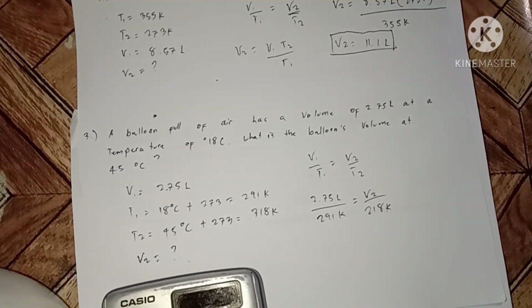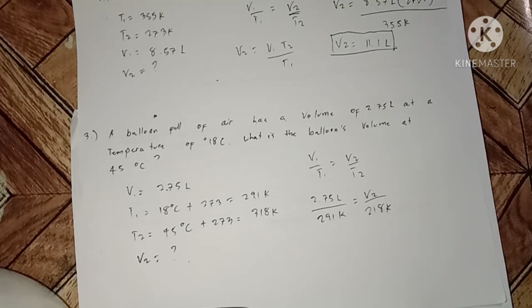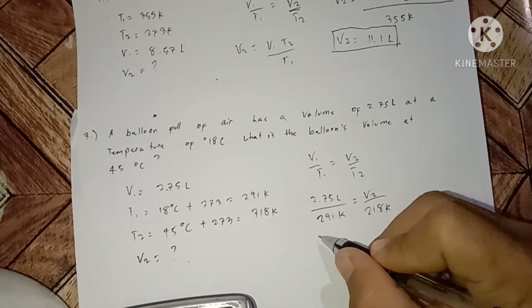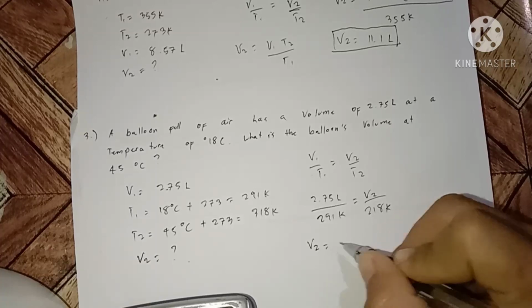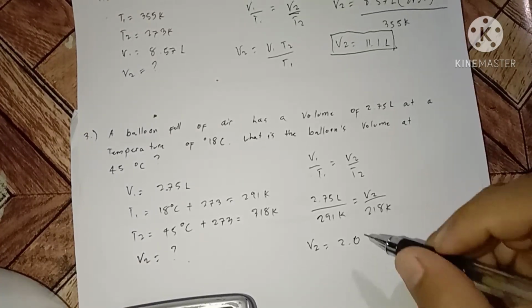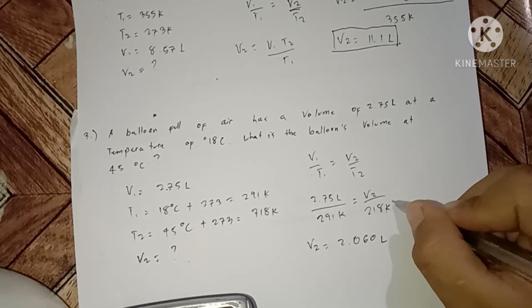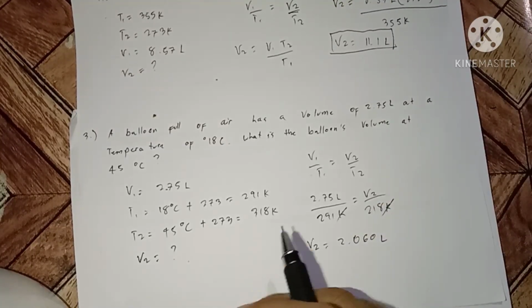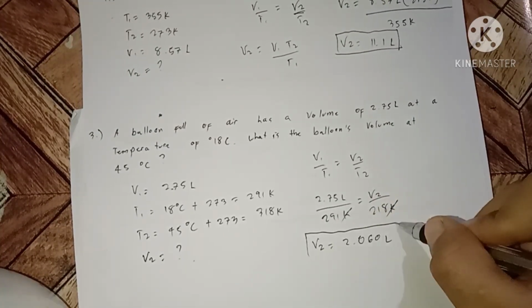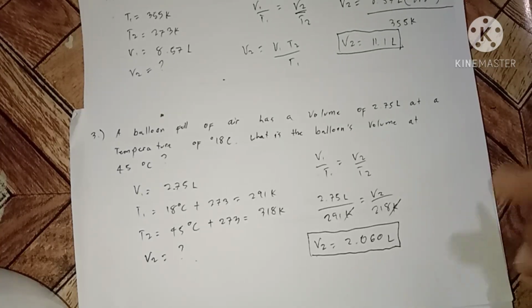Calculate 2.75 over 291, so alpha equals alpha x over 318. Shift solve. So the final answer: volume 2 equals 2.060 liters. Cancel the Kelvin. So V2 is 2.06 liters.